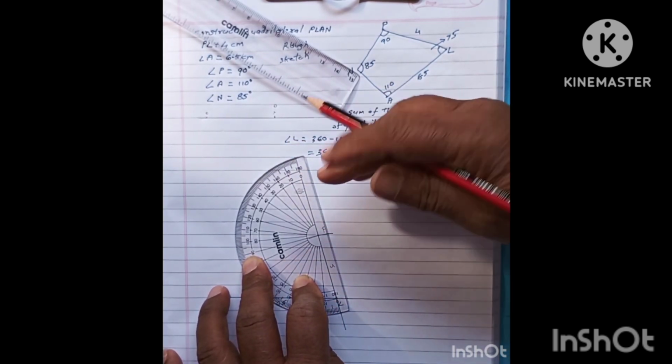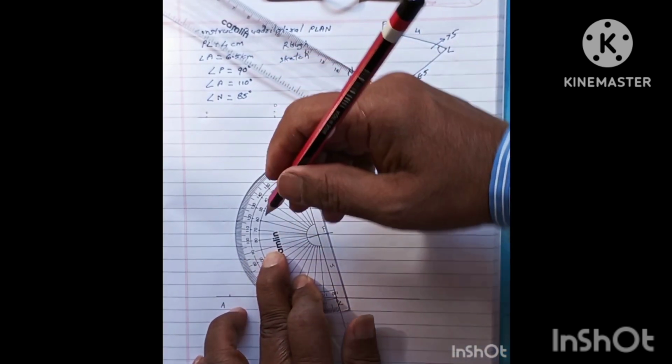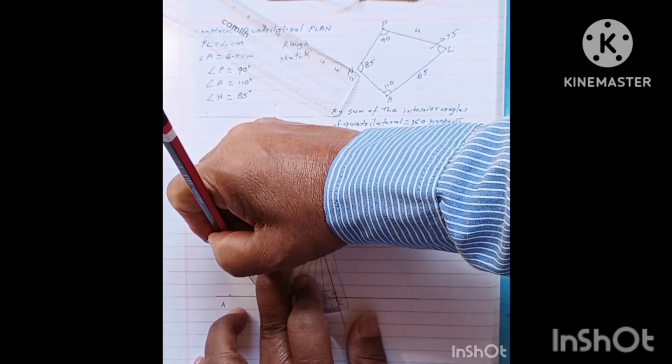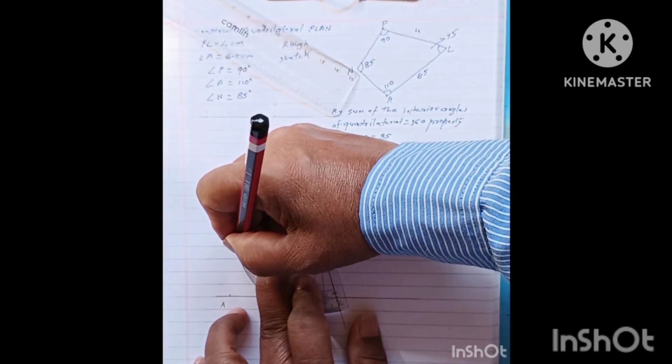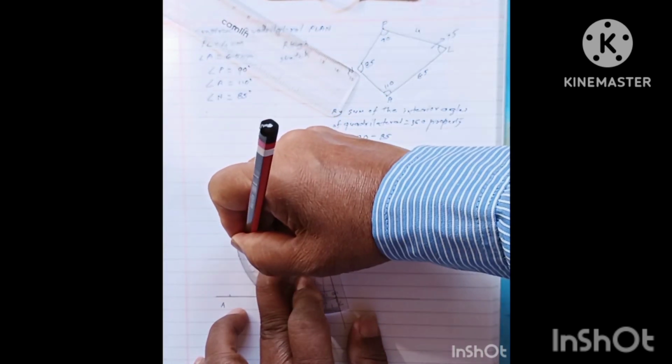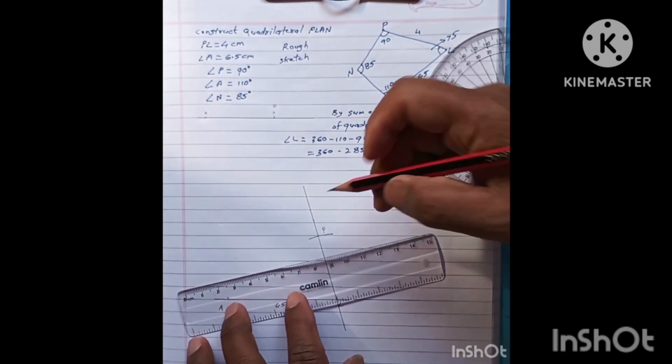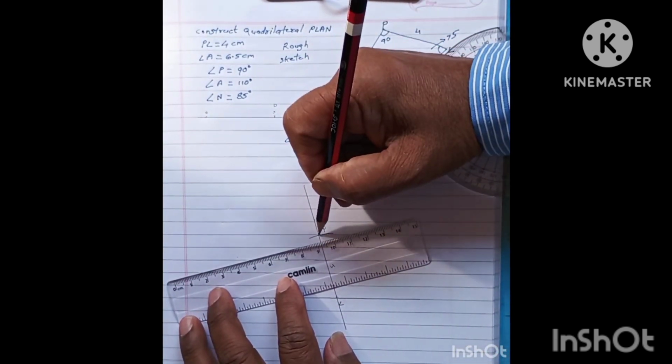That's the way, okay. Then your construction can never go wrong, okay. I am marking 90 because that P is 90 degree, okay. This is that, confirm, and now join that point and P.